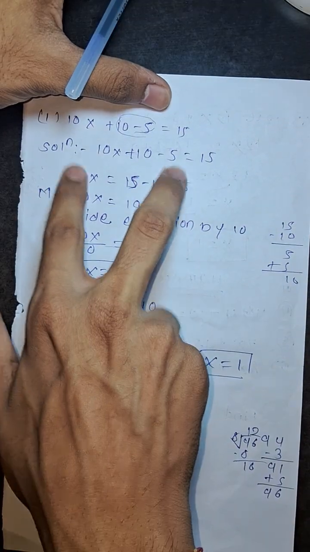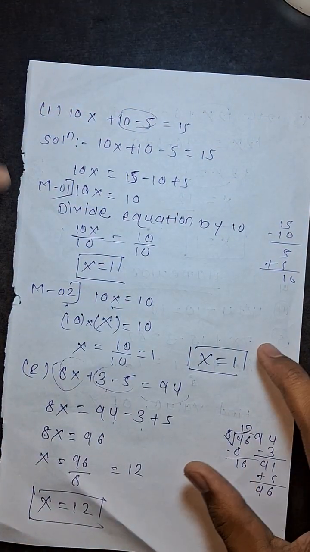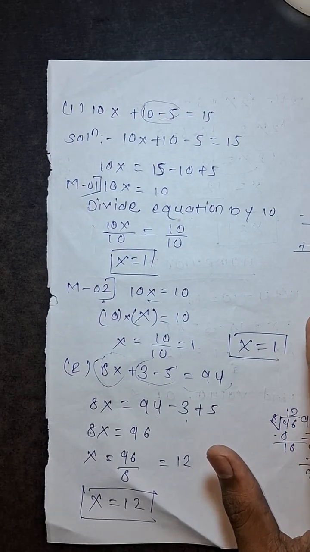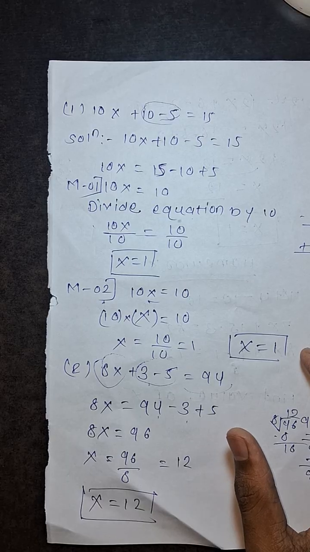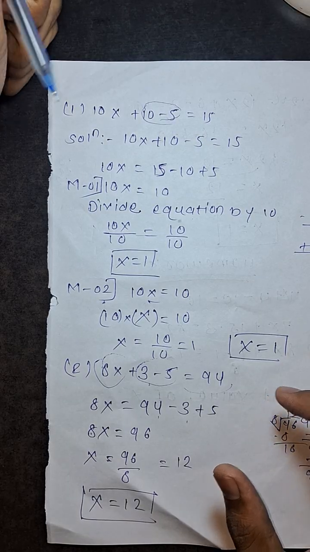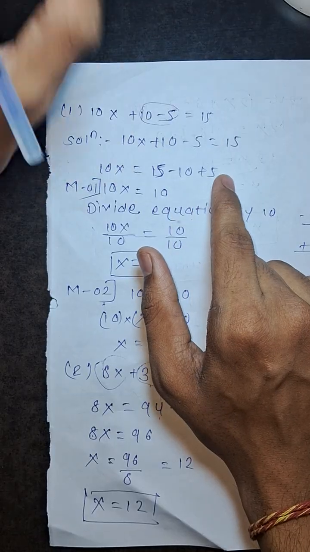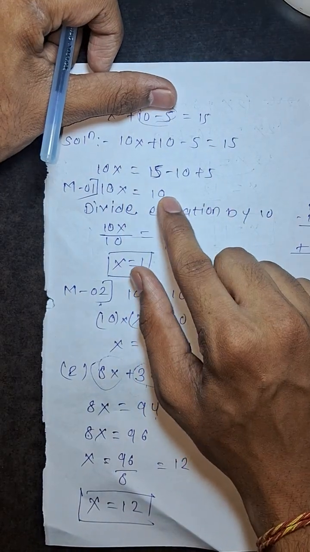To solve this equation we have two ways, method 1 and method 2. I have written each and everything from the basics just to make it understood. So 15 minus 10 is 5 and 5 plus 5 is 10, hence 10x is equal to 10.